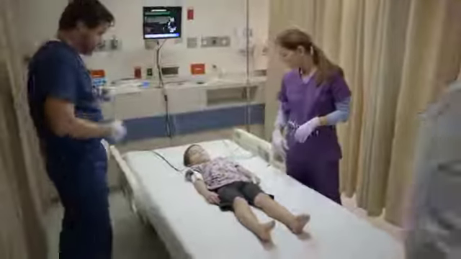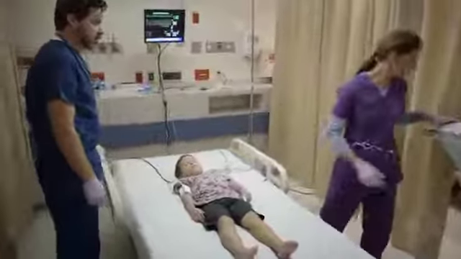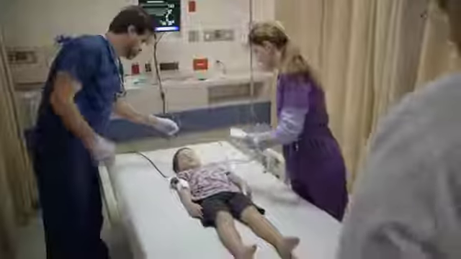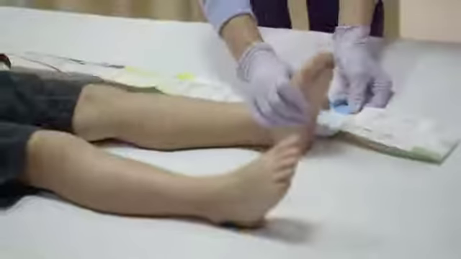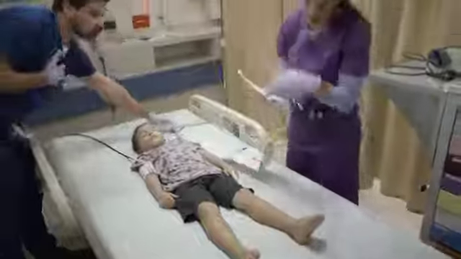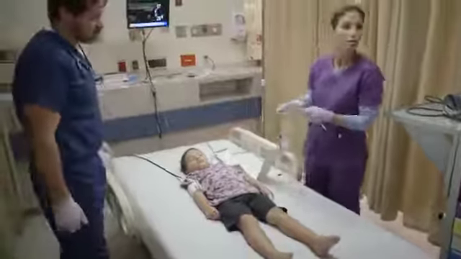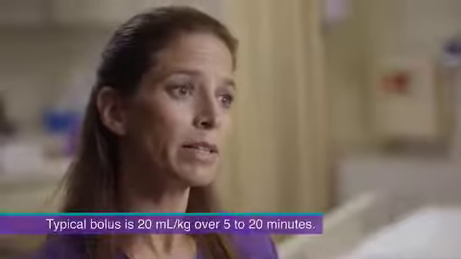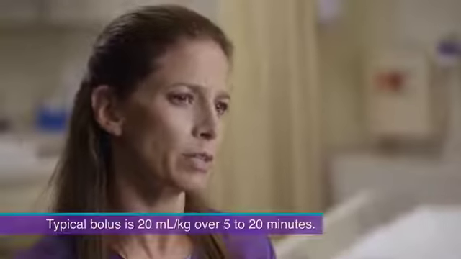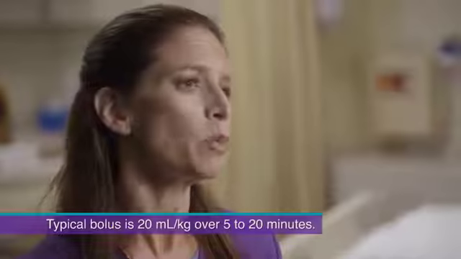If you do not know the child's weight, use a length-based resuscitation tape to quickly estimate the weight and the fluid bolus volume. Measure from the top of the head to the heel. The child's heel will fall on boxes that list not only the typical fluid bolus for shock, but emergency doses of medication and sizes of emergency equipment that should be used for that child. The typical bolus volume for shock is 20 milliliters per kilogram of isotonic crystalloid, administered over 5 to 20 minutes.